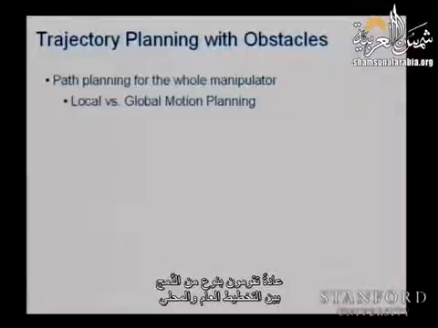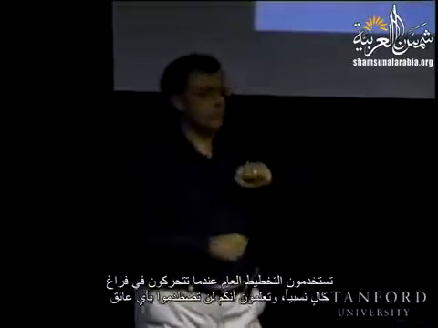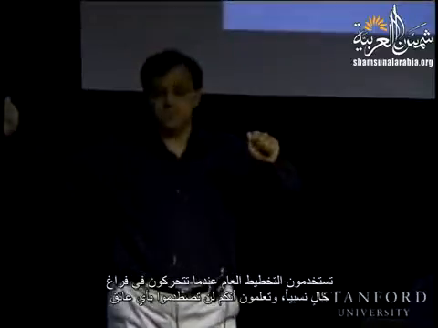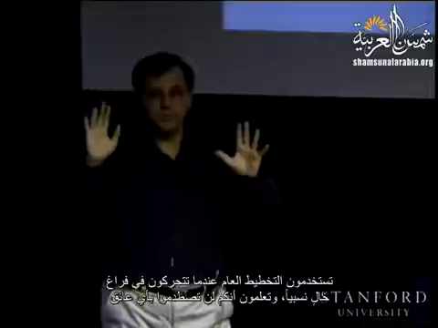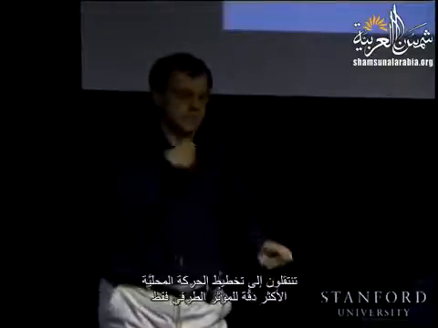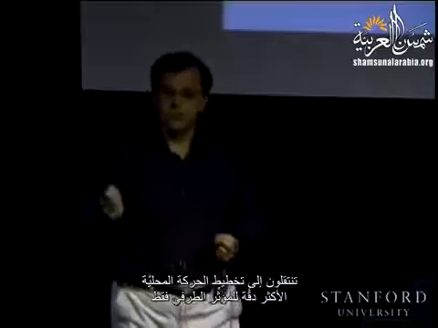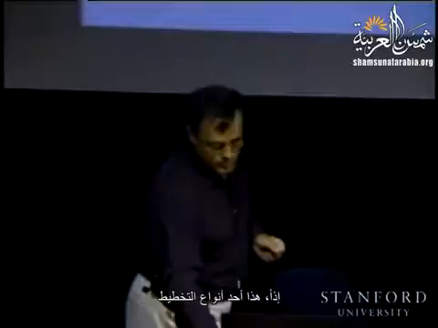So typically you do some sort of a combination between global and local motion planning. You're using global motion planning when you're moving through a relatively empty space, and you're not going to be hitting obstacles. And then when you get to the place where it's more cluttered with obstacles, then you switch to a local, more precise motion planning for the end effector only.